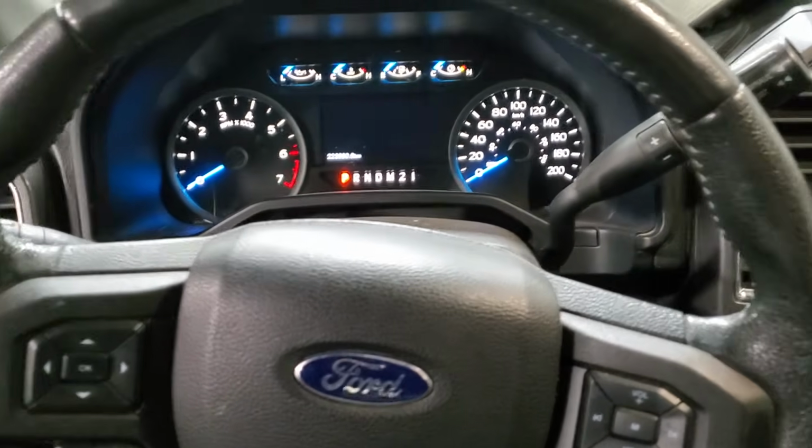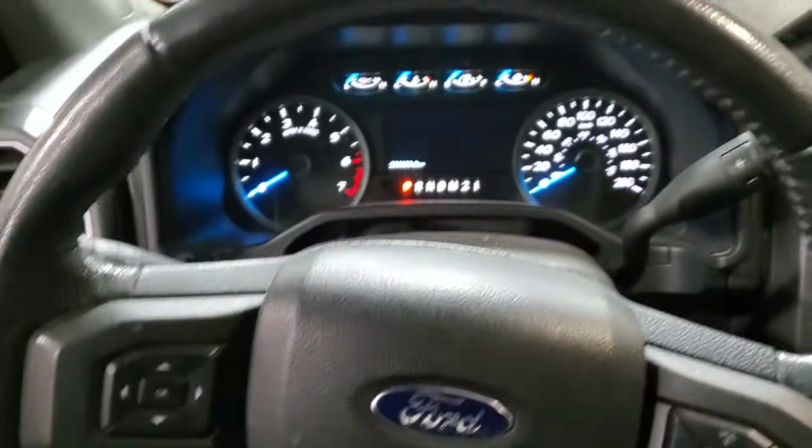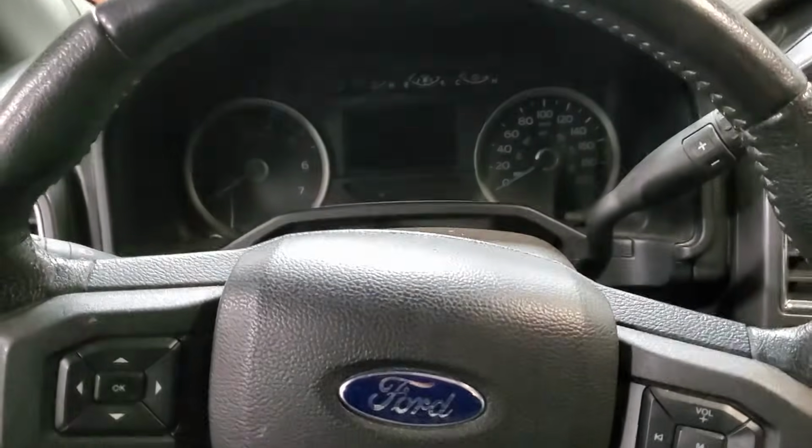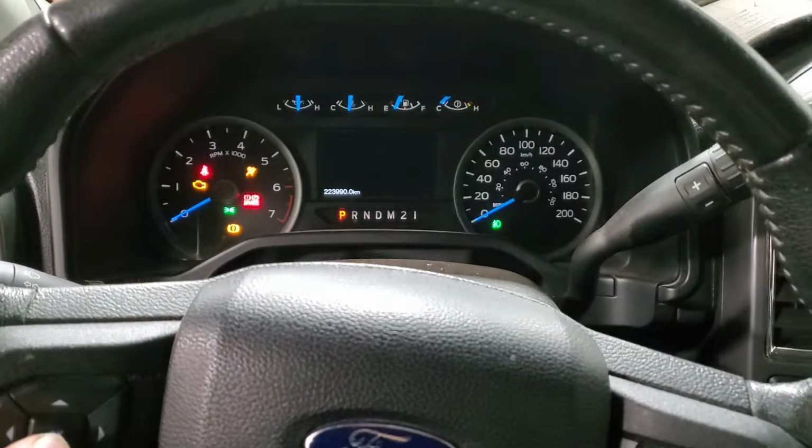What's going on, everybody? So we got a 2016 Ford F-150. This is what the dash looks like. We're going to reset the oil change reminder light. So we're going to turn it on, turn our key on.